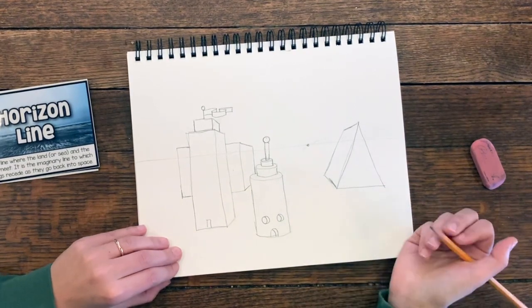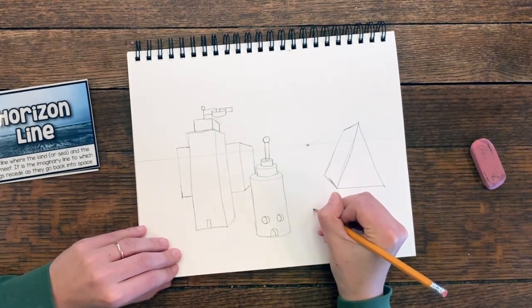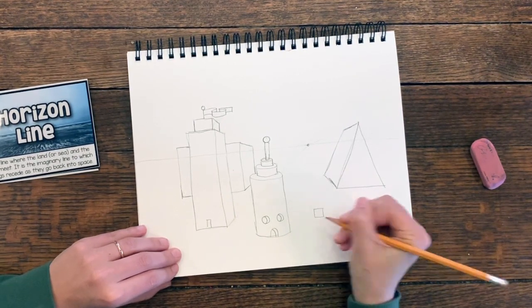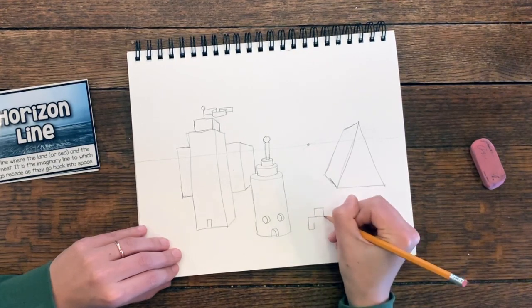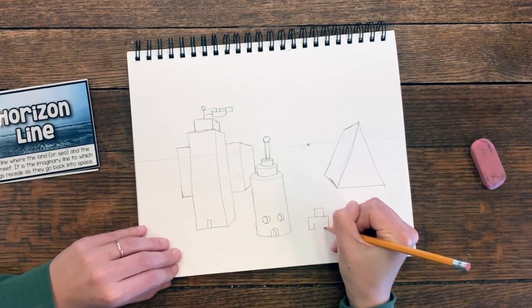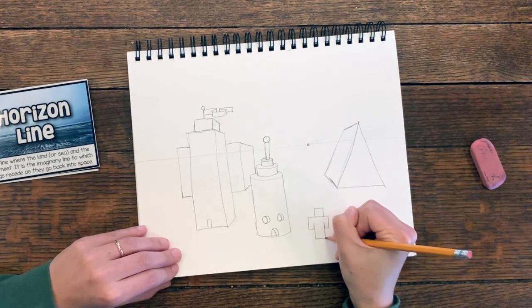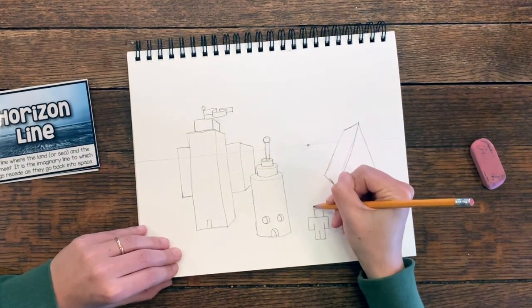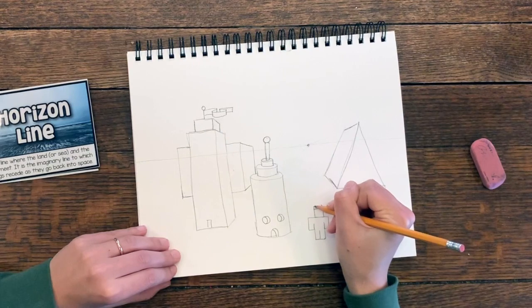And one thing I noticed about the Minecraft characters is that they're made out of squares and blocks. So right here, I'm going to draw a Minecraft character and draw him in perspective. Feel free to add characters, to add people to your city. That's just going to make it that much more interesting. Okay, so I'm going back to that vanishing point.